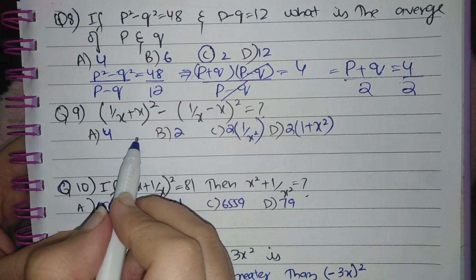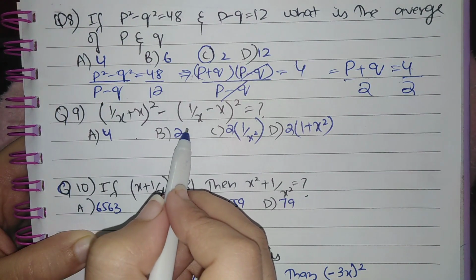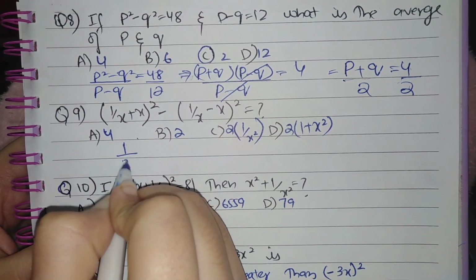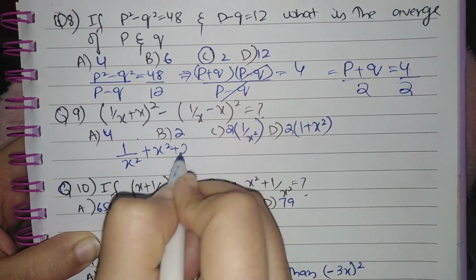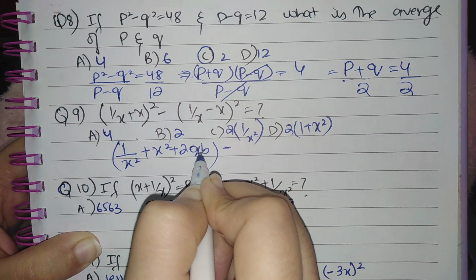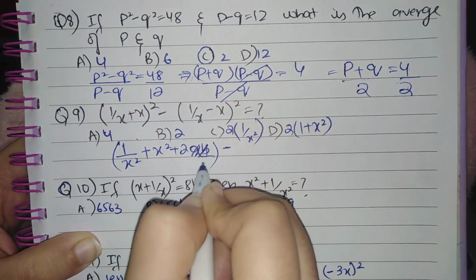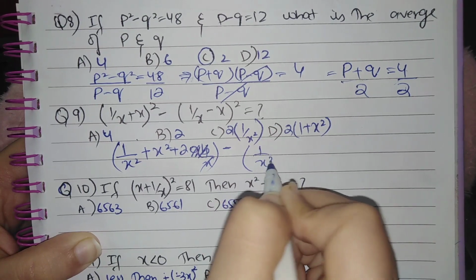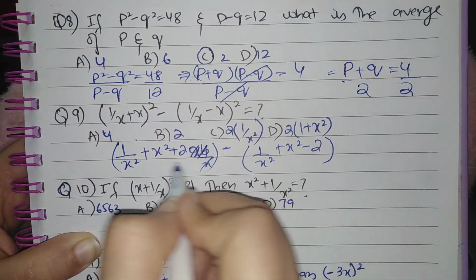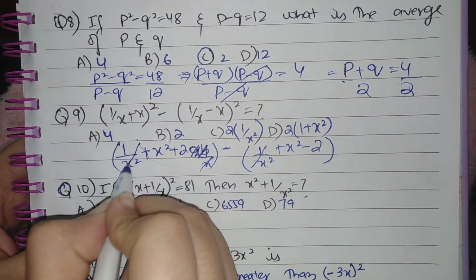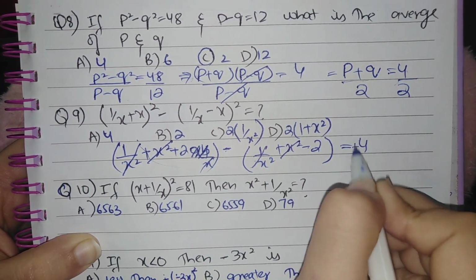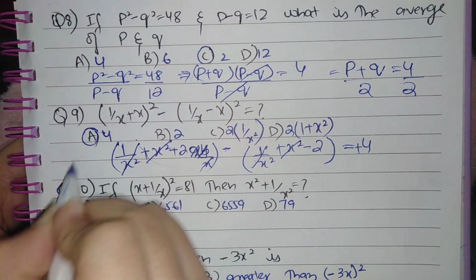Next, question number 9 is (x plus 1 by x) whole square minus (x minus 1 by x) whole square is equal to. By opening both of these terms, the first is a square plus b square plus 2ab, where ab is x into 1 by x, and this will be cancelled. Next is a square plus b square minus 2ab. So x into 1 by x will be cancelled. So as we see, 1 by x square minus 1 by x square cancels, and the signs plus, plus, minus, minus give plus 4. So option A is correct.